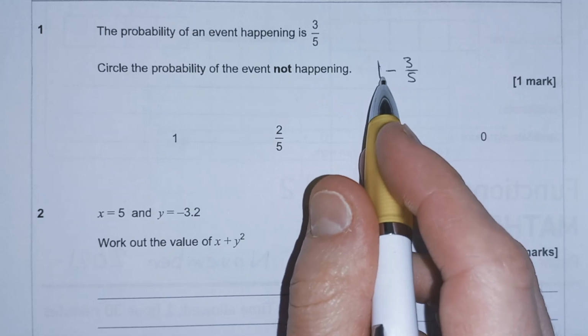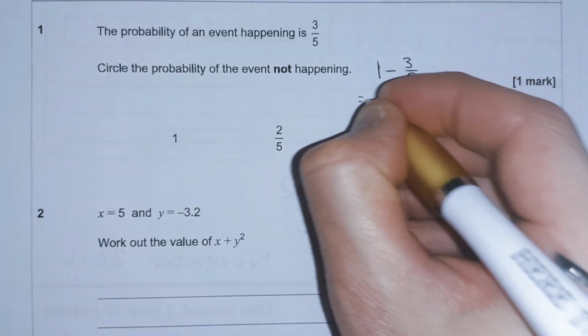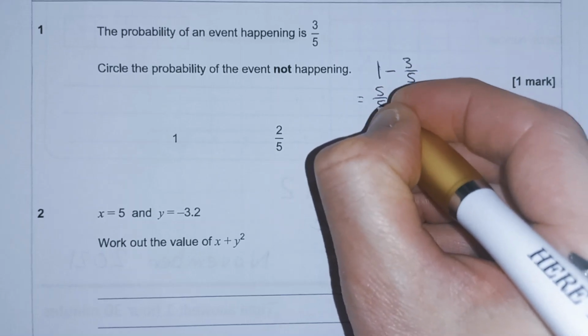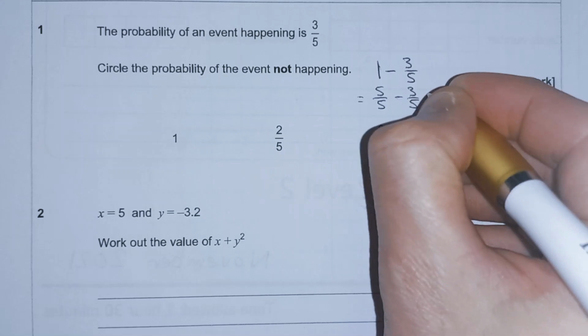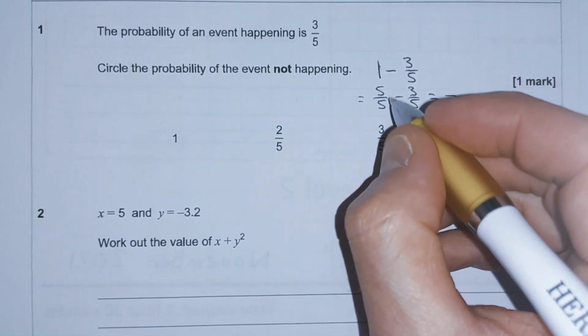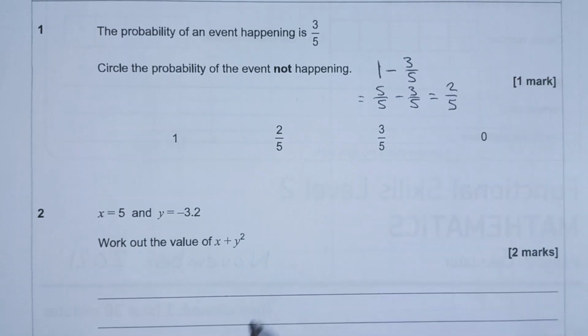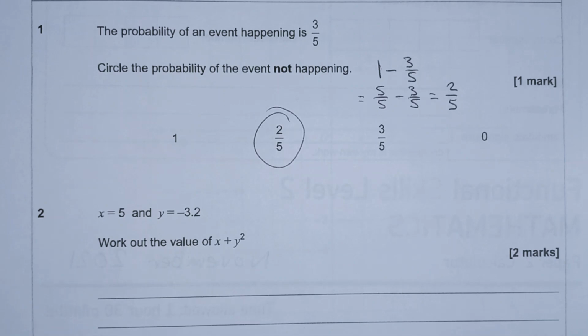Well, if you think of 1 as all of it, and we're working in fifths, so 1 would be like 5/5. So we want 5/5 minus 3/5. Well, we're dealing in fifths, so that's going to stay the same. So it's just 5 minus 3, which is 2. So that's my answer.